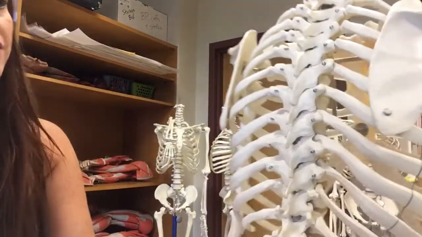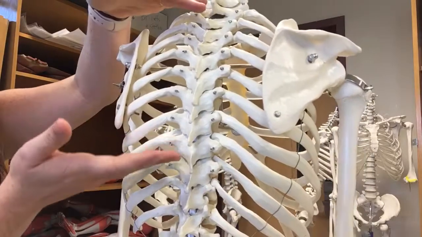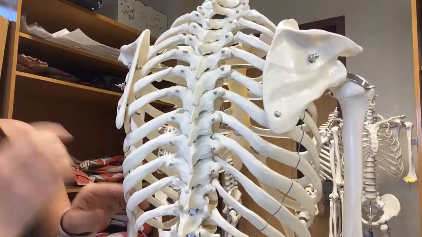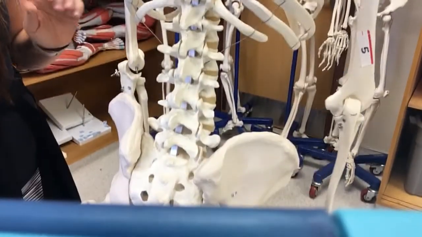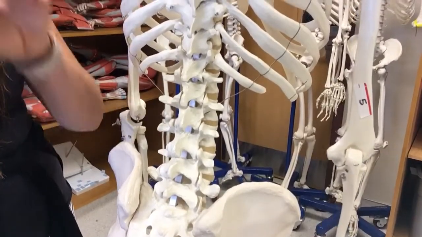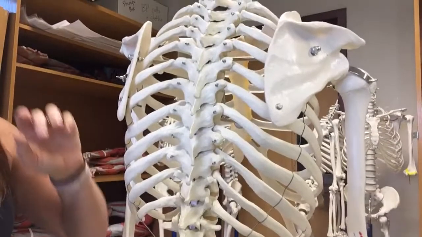And then you also have thoracic vertebrae. If you count down from C7 and then go into the next 12, you'll see the thoracic vertebrae, and you can see they are for attachment of the ribs here. And then if we move down even further, you see the lumbar vertebrae. You have 5 lumbar vertebrae, 12 thoracic vertebrae, and then 7 cervical vertebrae at the top.